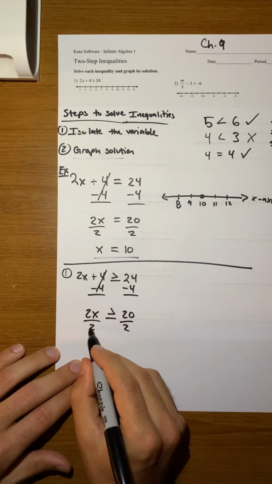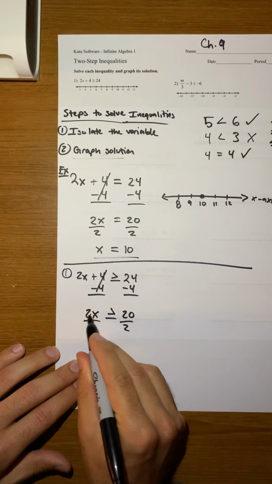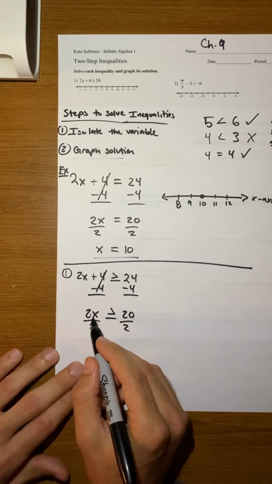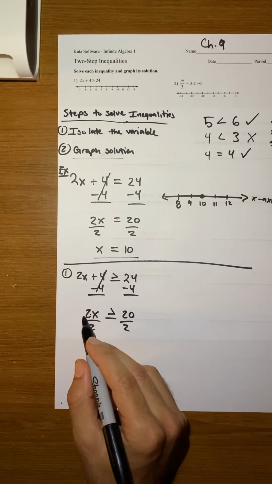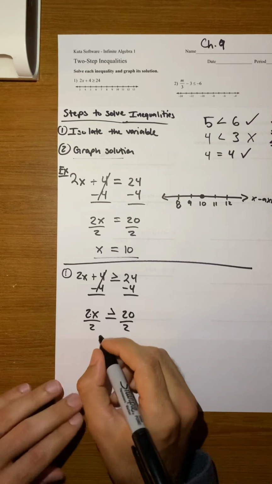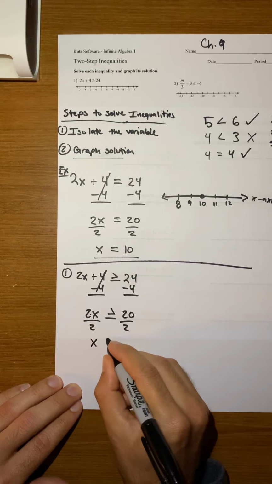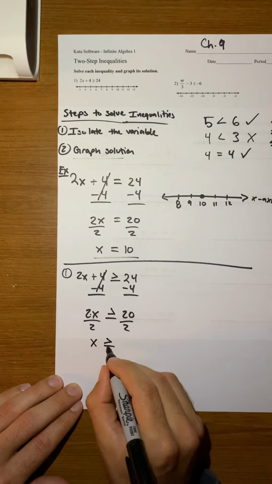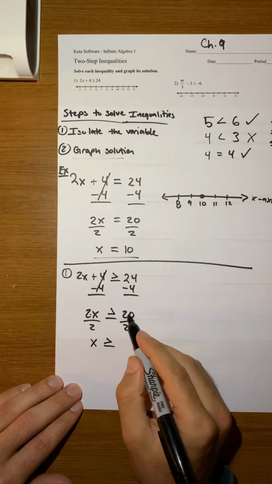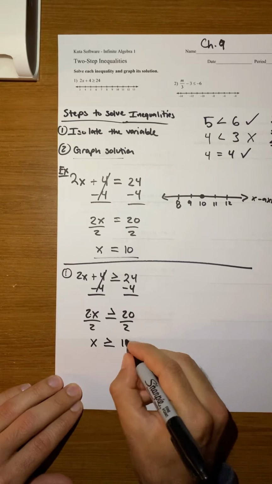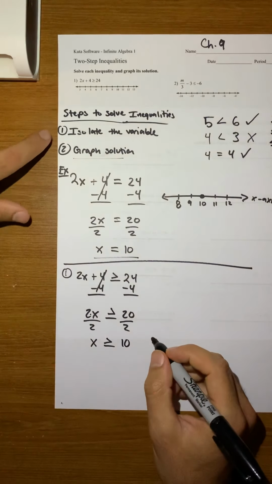We're dividing because that's the opposite of the multiplication going on between the 2 and the x. So 2 divided by 2 is 1, and we just are left with an x greater than or equal to. So notice this is different from the equal. 20 divided by 2 is 10. Now we isolated the variable.